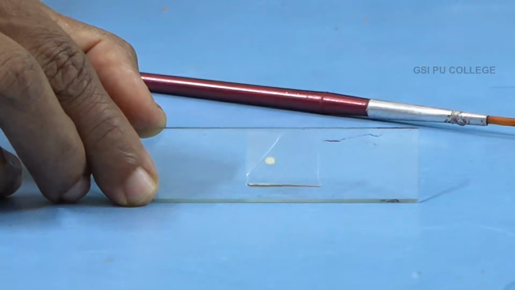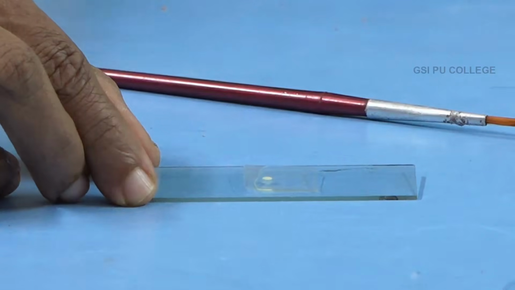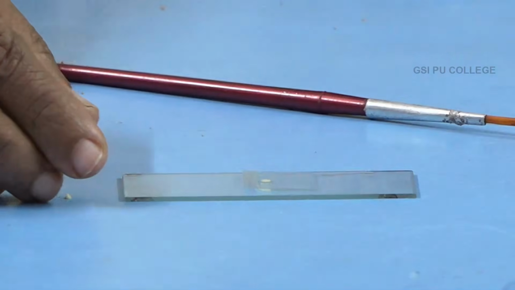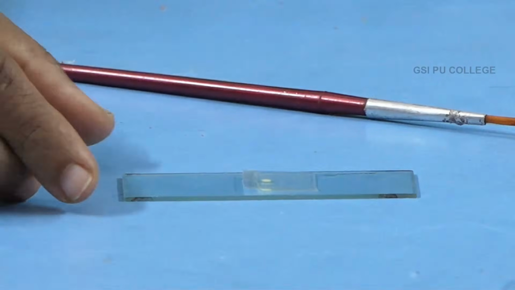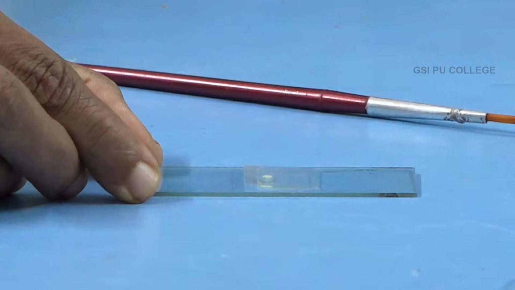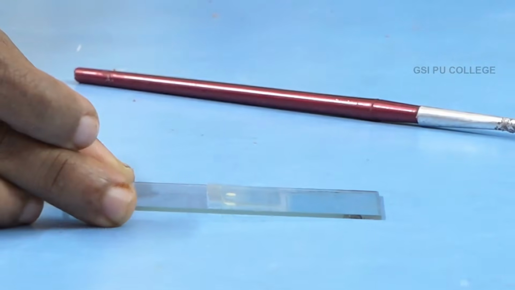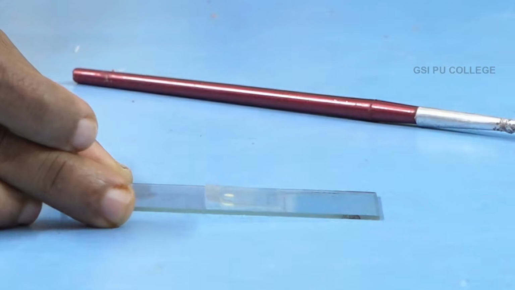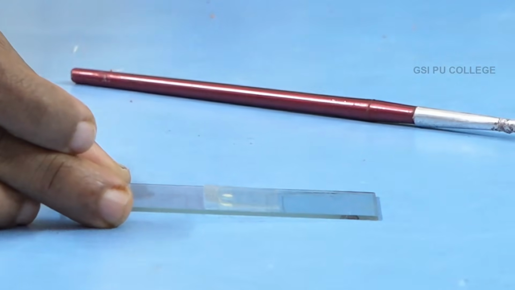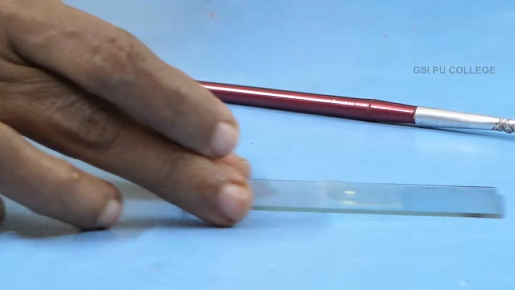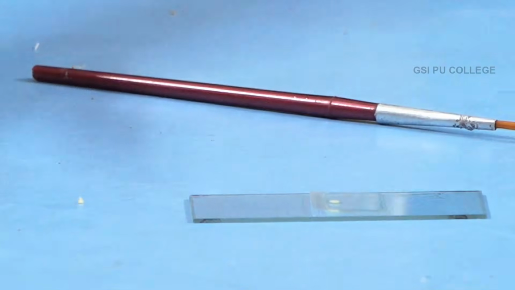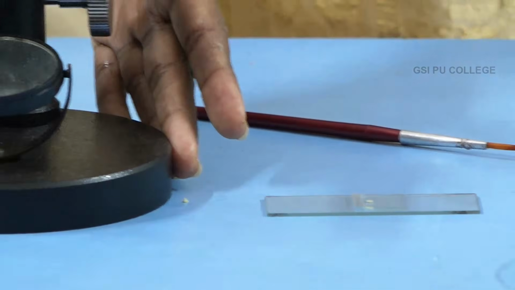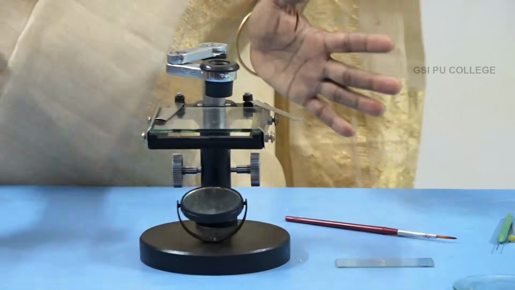So, you take the ovary, take a transverse section with the help of a blade, put it on a glass slide with 1 or 2 drops of water, cover this with a cover glass, and then focus using a dissection microscope.